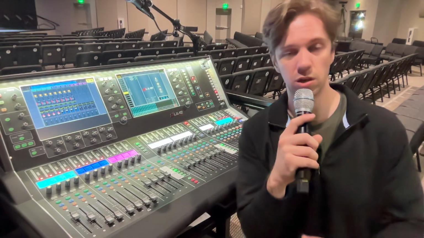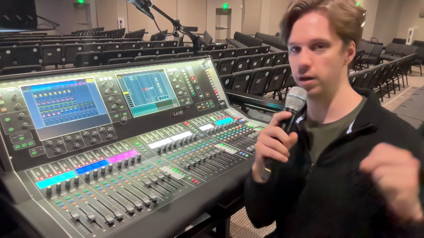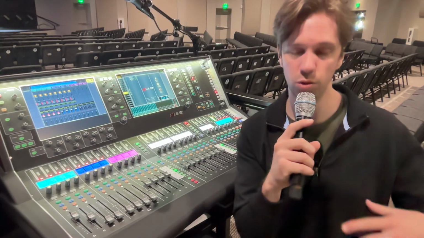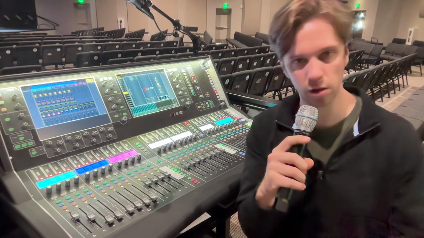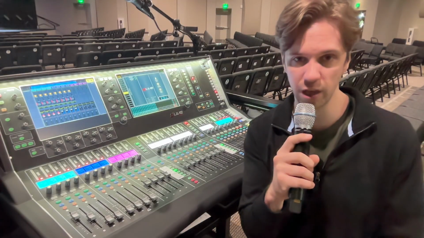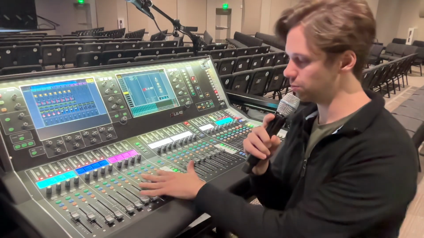This is not a series to replace in-person training. You need to be able to come on a Wednesday for rehearsals, to come on Sundays, to watch someone who is experienced, whether it's me or another volunteer. Trust me, it's a very simple job. There's really very few things that you need to keep track of. You need to come and get your hands on these faders and start moving stuff around.